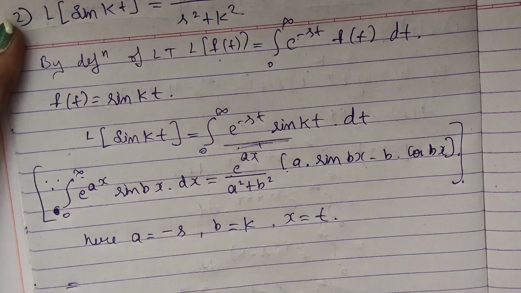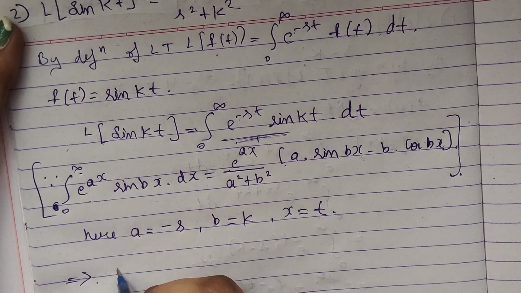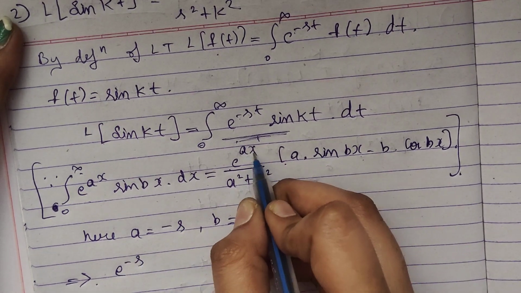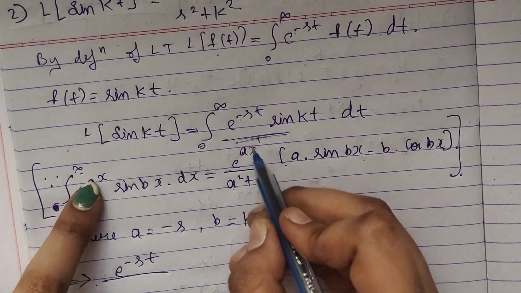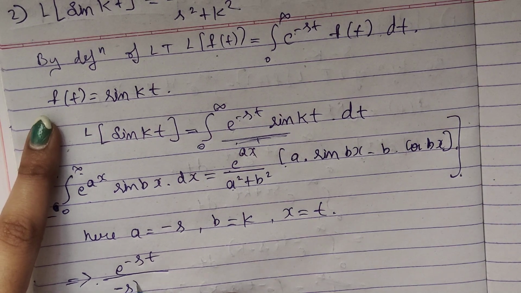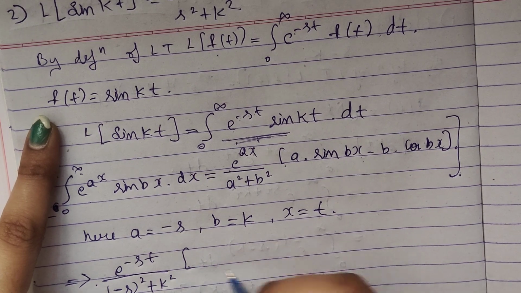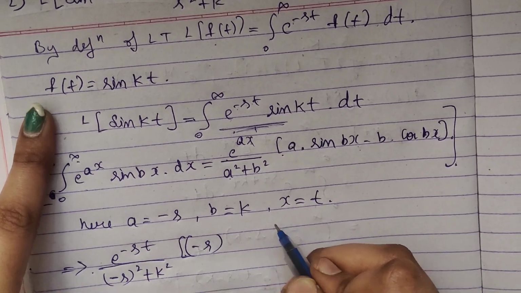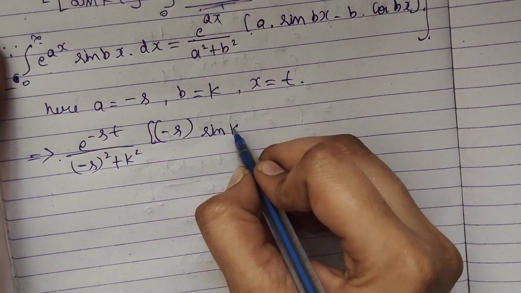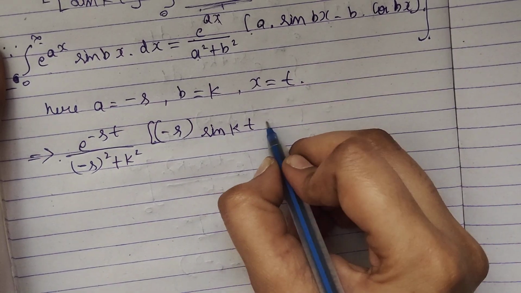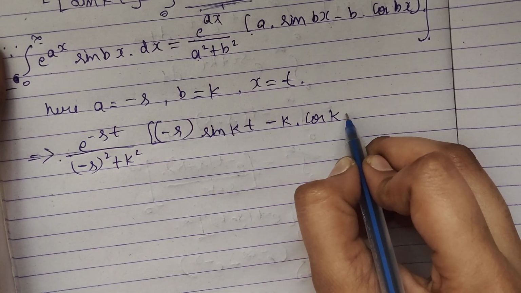So the required solution converts into this formula: e power minus st, whole divided by a square, which is minus s whole square, plus k square, into a means minus s, sine b means k, x means t, minus b means k into cos kt.